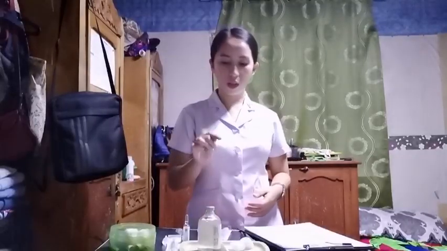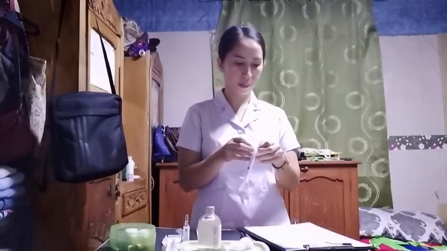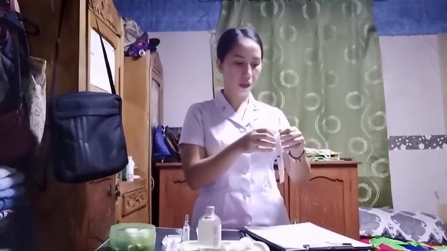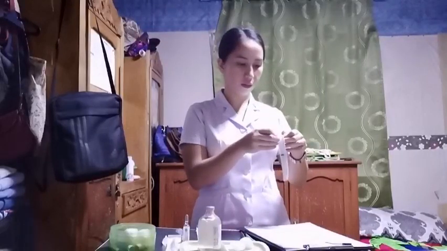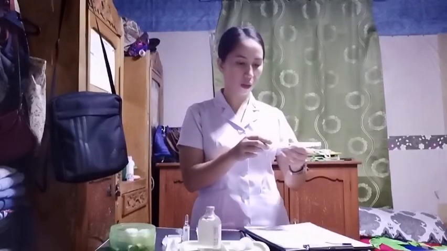Now that we have the exact dosage needed, we can now draw the medication from the medication vial, and of course we need a syringe with the gauge 23 needle, and let us open this. Always remember that we can only touch the barrel and the plunger of the syringe, and I'll have to separate first so that I can connect the syringe into an aspirating needle to draw the medication.